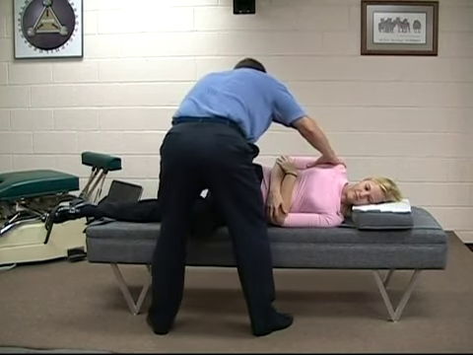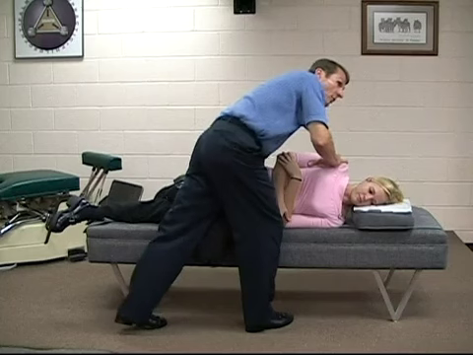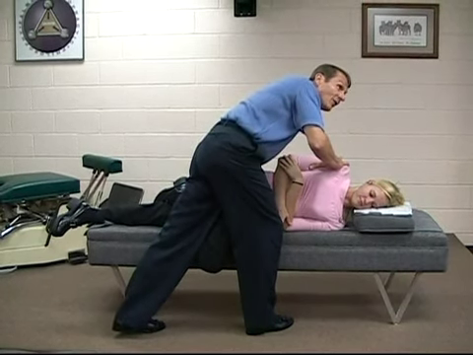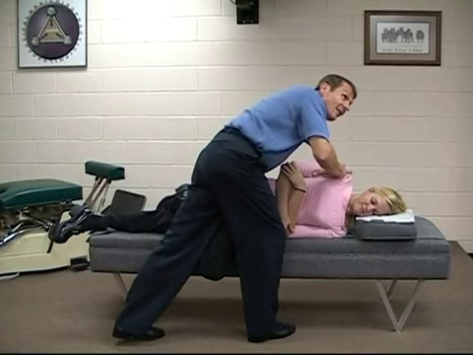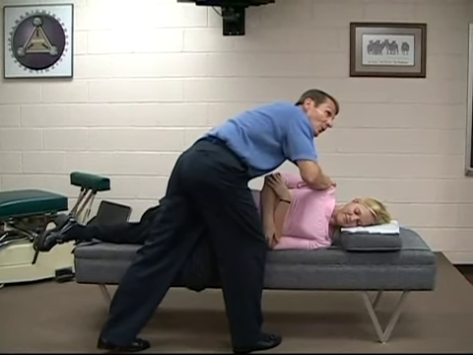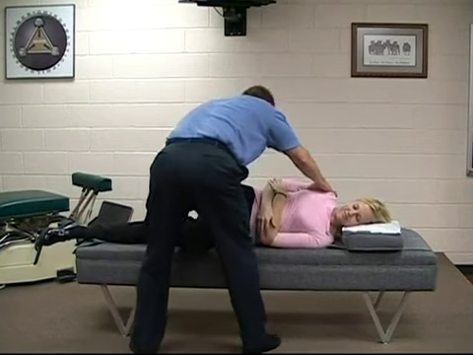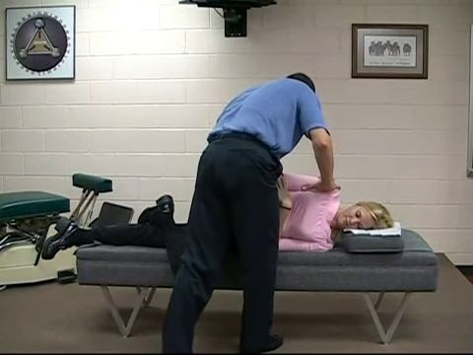Now here's where a lot of people have a problem. They pivot on that back foot. You pivot, number one, you're putting what in your spine? You're twisting your spine, torsion, and you don't have any what? Stabilization. As I thrust, I'm going to rattle everything. She's going to roll between my legs instead of me stopping her body. So roll, catch, thrust.